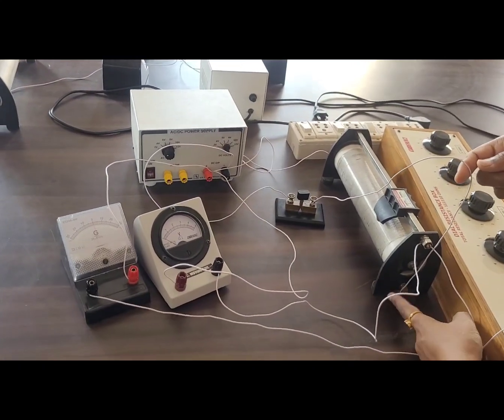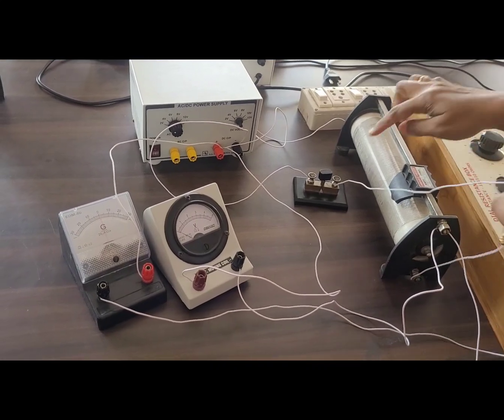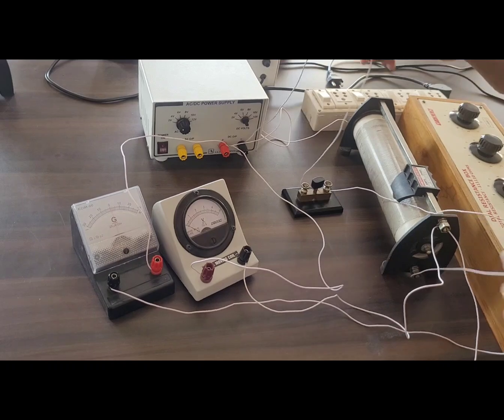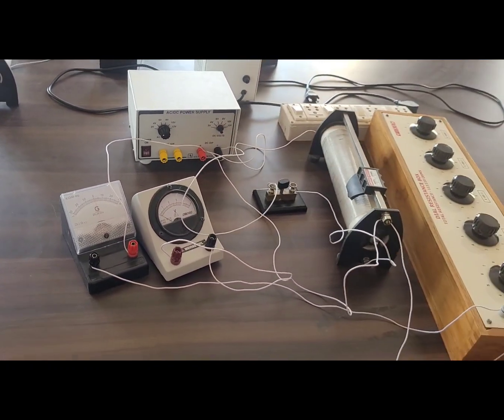Then lower end of the rheostat is connected to plug key, and another end of the plug key is connected to battery negative. This is the circuit connection.